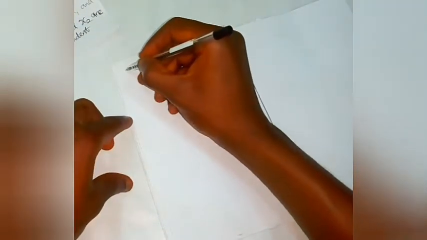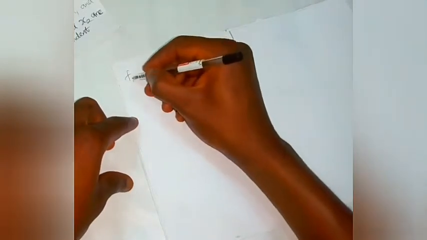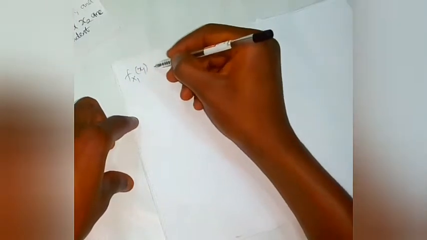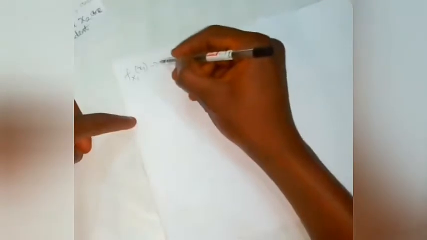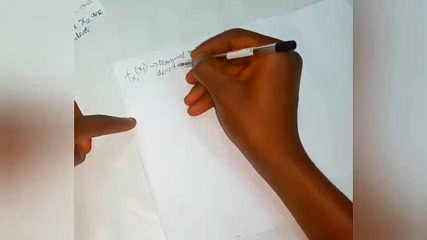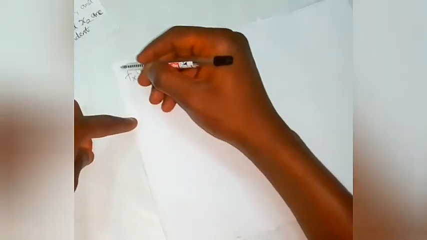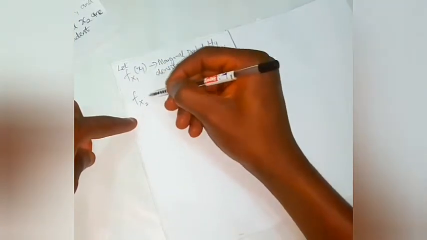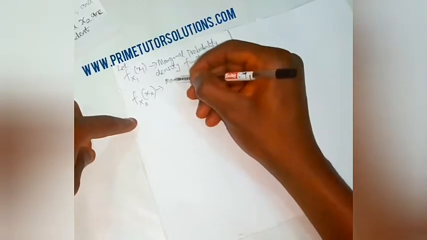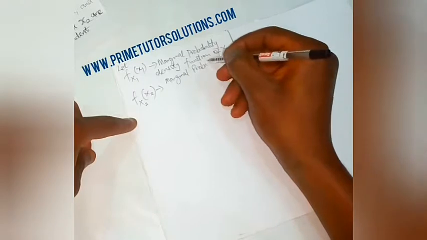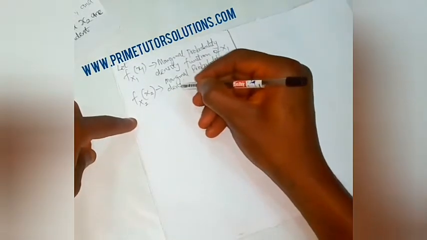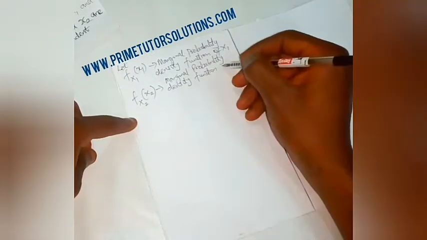Suppose we let f of x1 be the marginal probability density function of x1, and also f of x2, function of x2, be the marginal probability density function of x2.